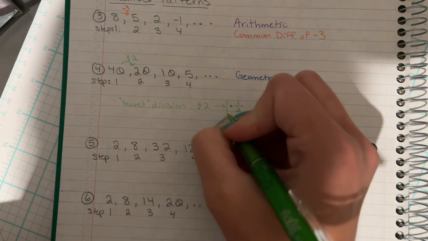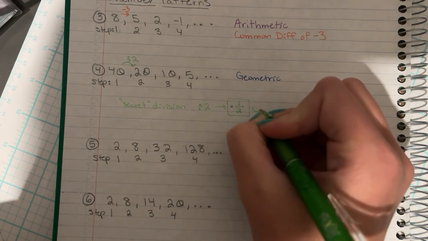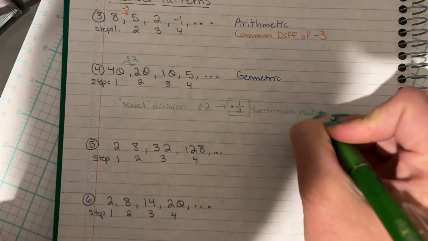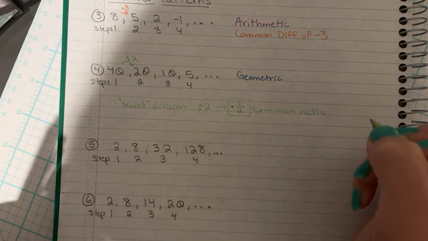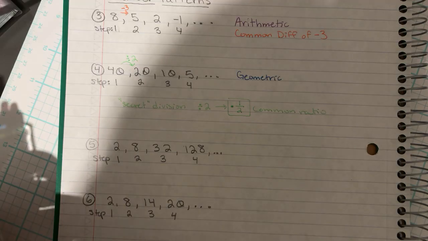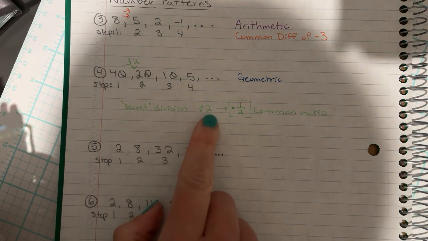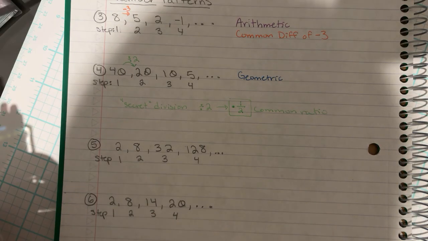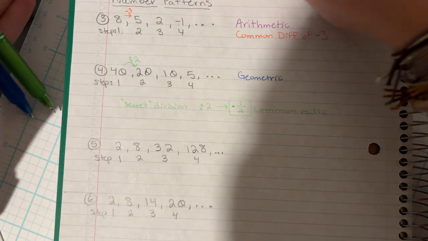So this is your common ratio, okay? Because that is what you are multiplying by. It's the actual number you're multiplying by, okay? So when you got secret division, whatever you're dividing by, just change it to a fraction, okay? All right, next up here.